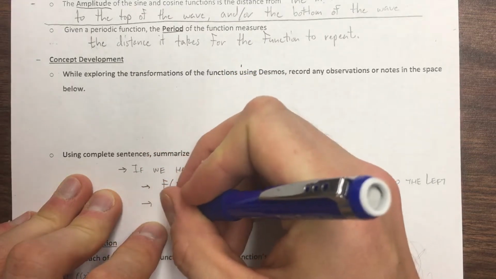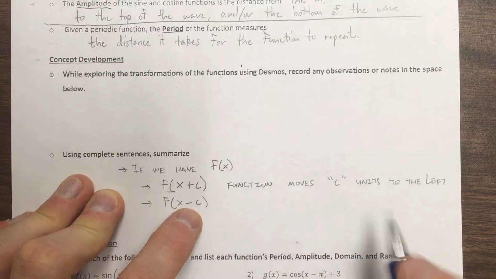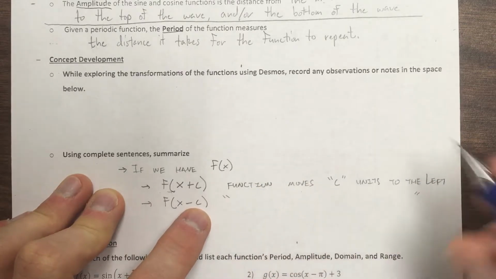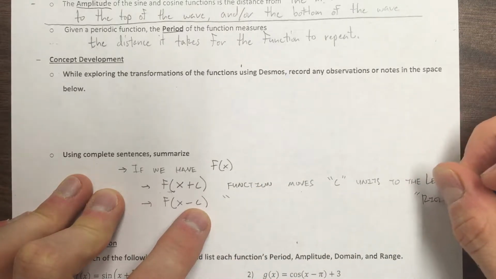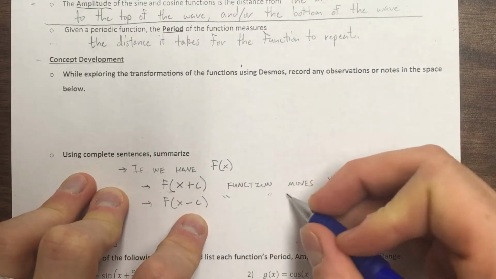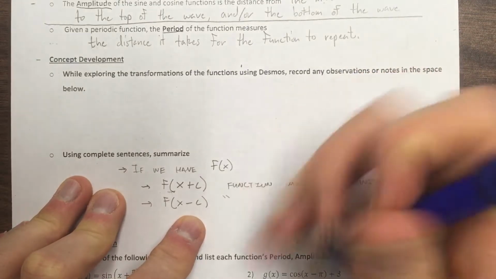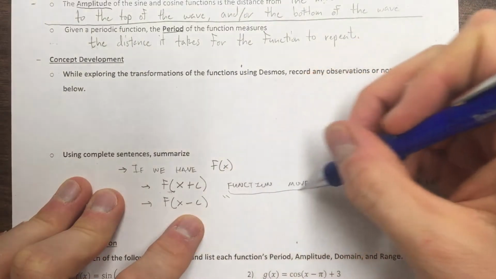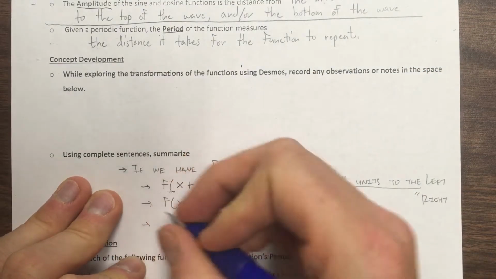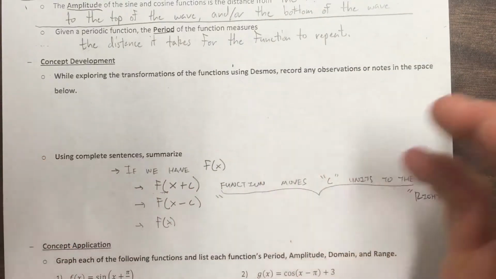If we subtract c, all of this stays the same. The function moves c units to the right. So I would recommend actually writing that down. We're saying the exact same thing here. The function is going to move c units to the right. Now here, this is inside of our function, inside the parentheses, all right?